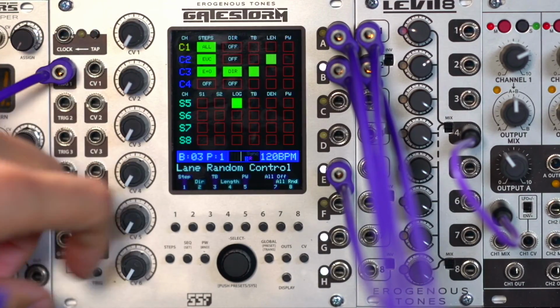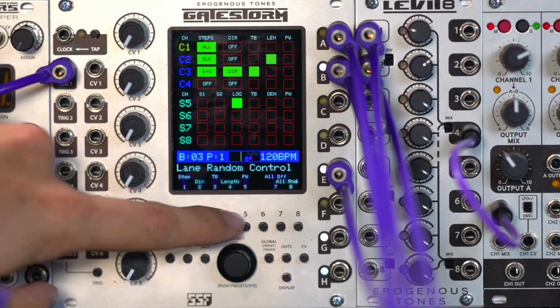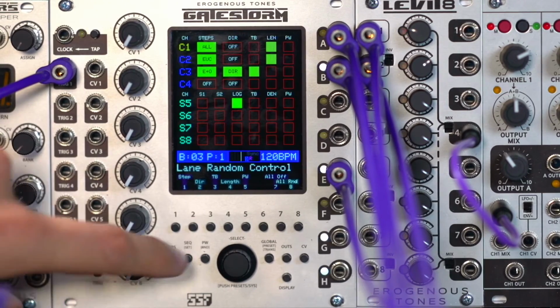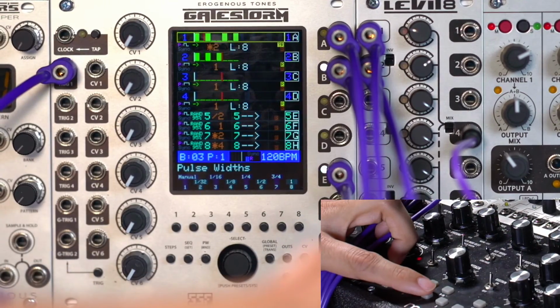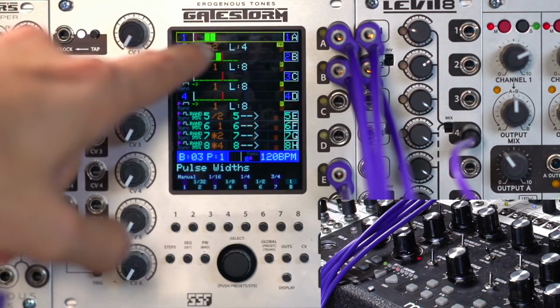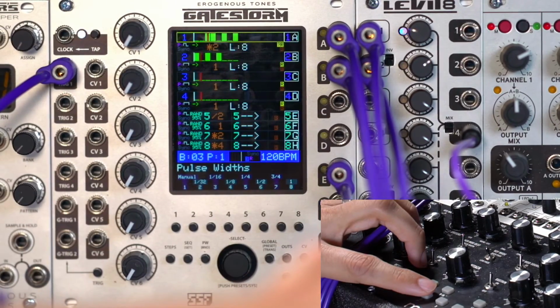We don't have length turned on as a random option. Turn length on. Go back out. Now we have 4. And in here, 50% of the steps are on. Very powerful.